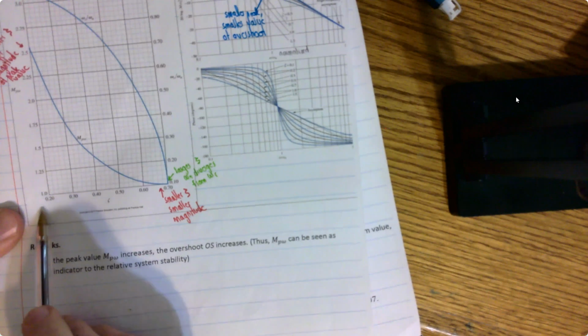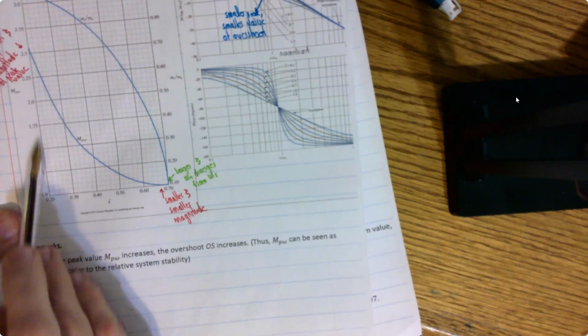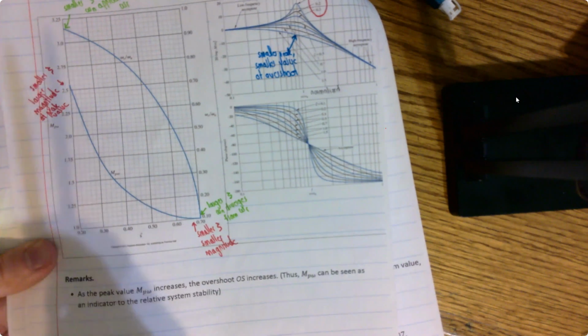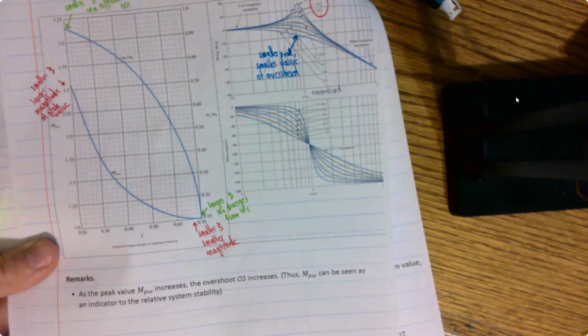And so if you have a smaller zeta, like 0.2, you're going to have a higher max peak value, and you have a larger peak as we see from this graph here. And you're going to notice that your natural frequency approaches your resonant frequency.